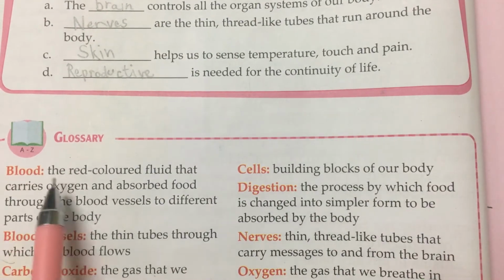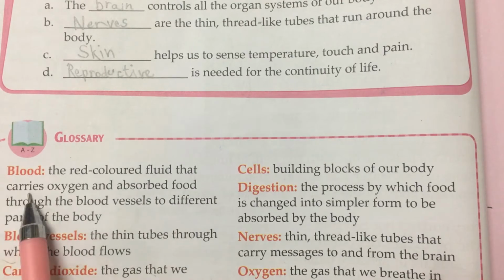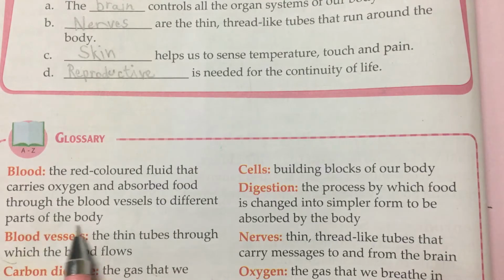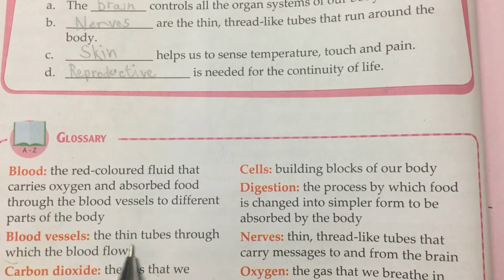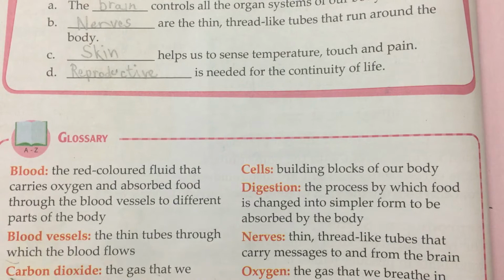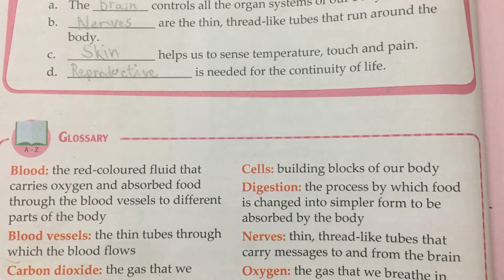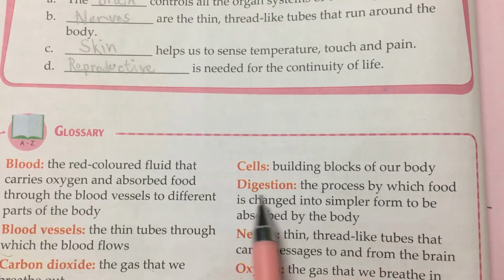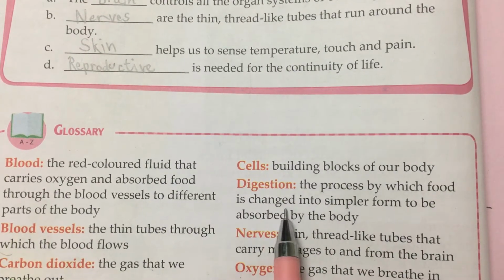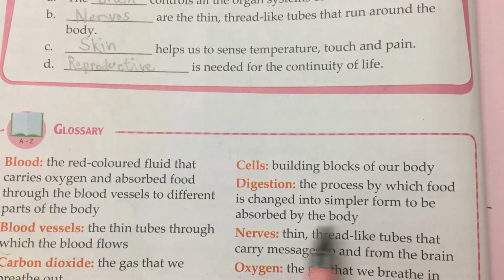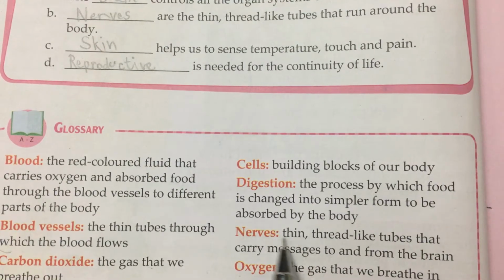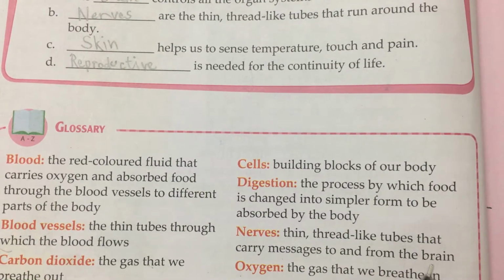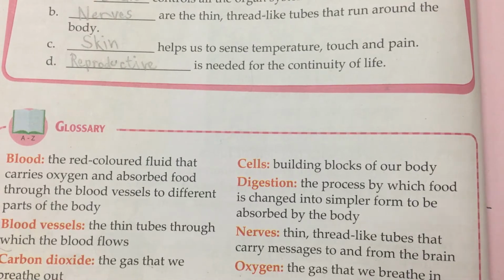Glossary. Blood, the red-colored fluid that carries oxygen and absorbs food through the blood vessels to different parts of the body. Blood vessels, the thin tubes through which the blood flows. Carbon dioxide, the gas that we breathe out. Cells, building blocks of our body. Digestion, the process by which food is changed into simpler form to be absorbed by the body. Nerves, thin thread-like tubes that carry messages to and from the brain. And oxygen, the gas that we breathe in.